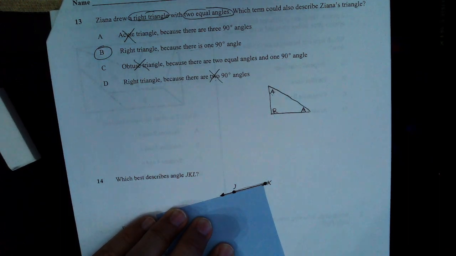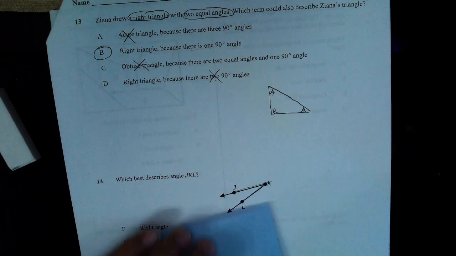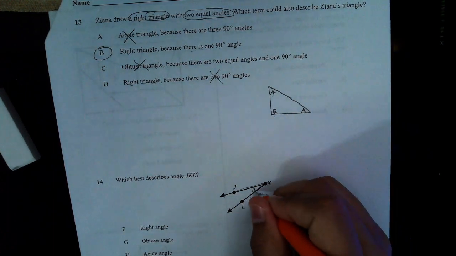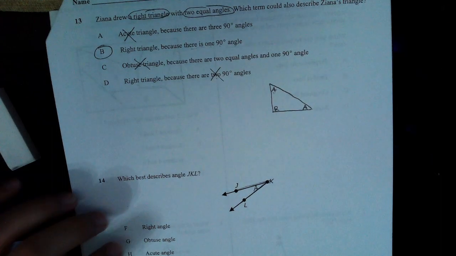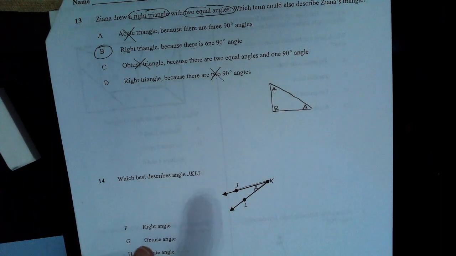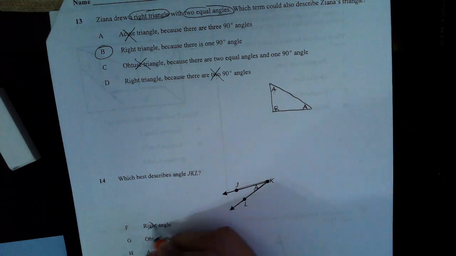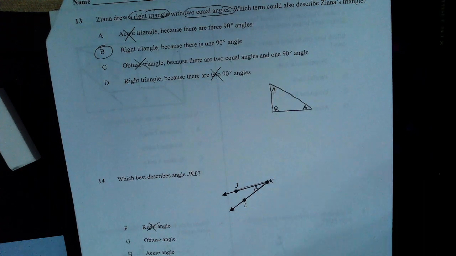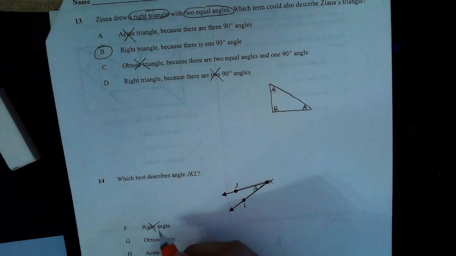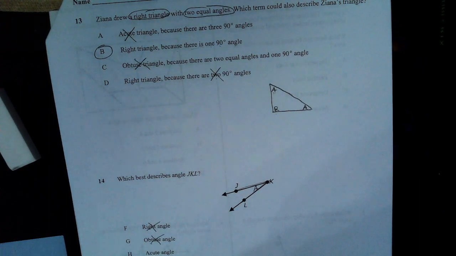Irene? An acute angle. So Heidine, help me out with my answer choices. F. Can it be a right angle? What about G, an obtuse angle? What about H, an acute angle? Maybe. What about J, a straight angle?